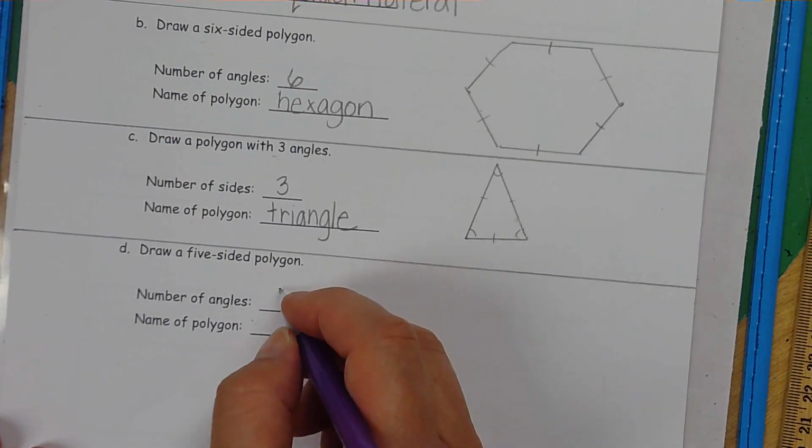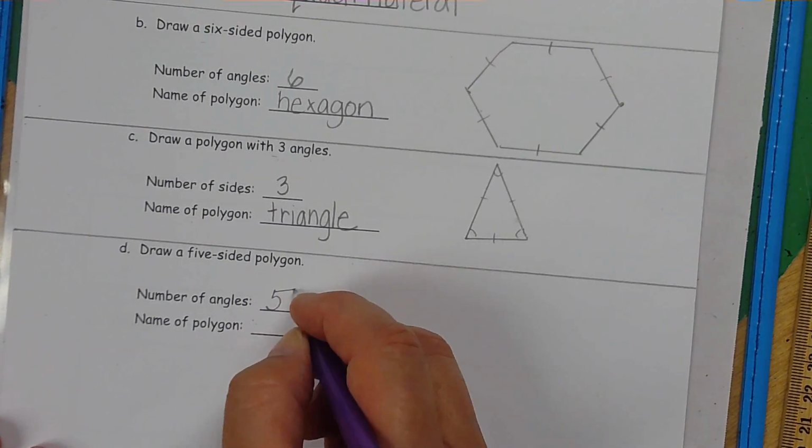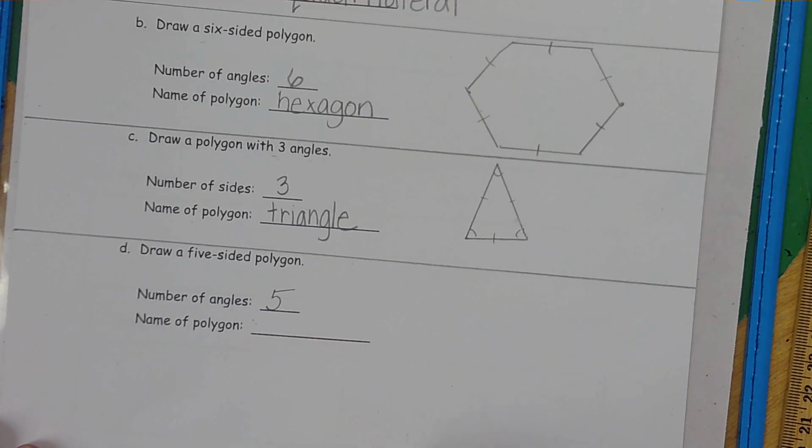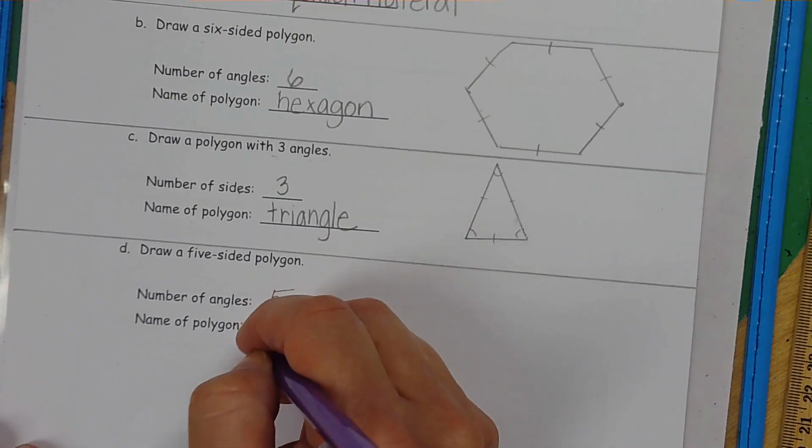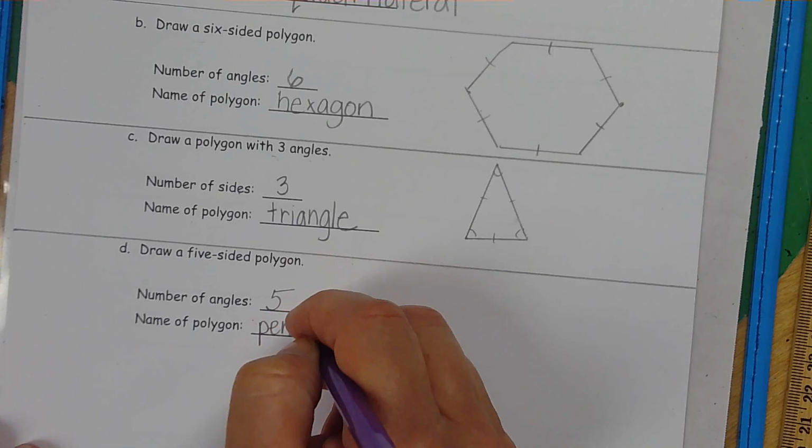And finally, a 5-sided polygon. 5 sides, it also has 5 angles. And a 5-sided shape is a pentagon.